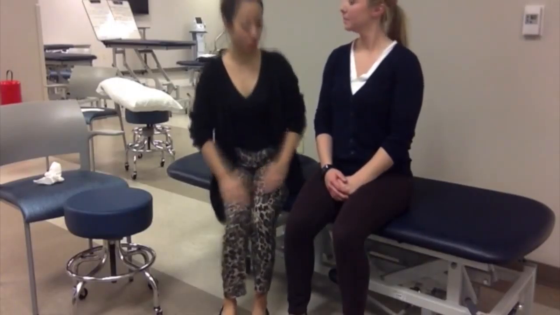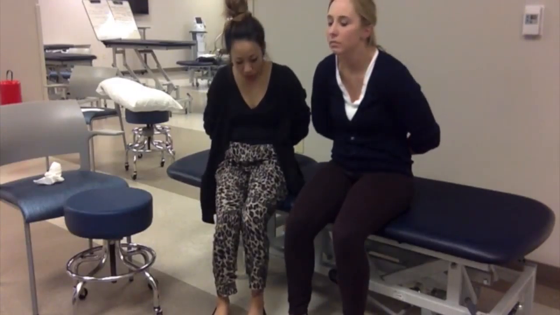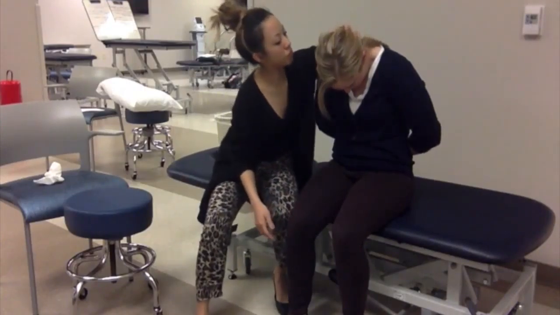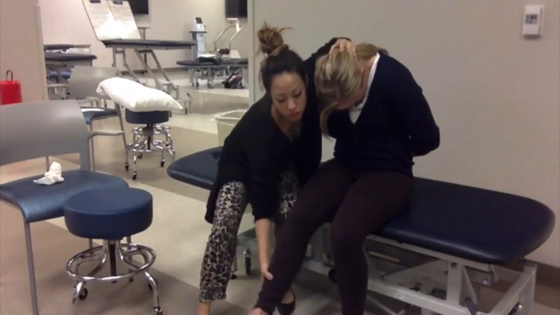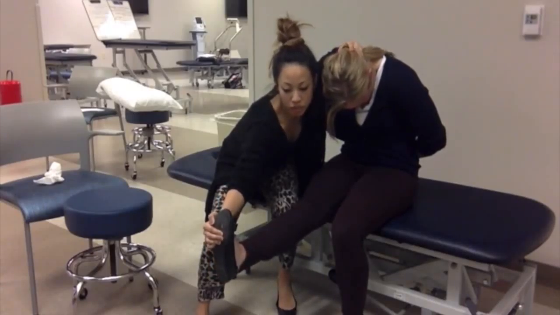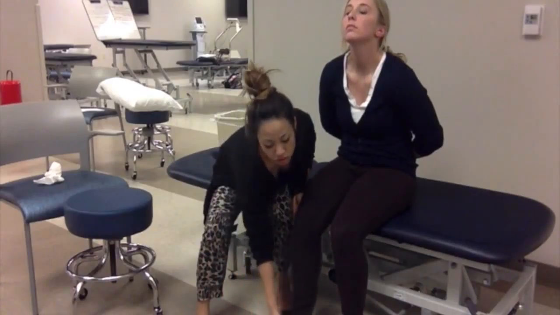The slump test, a neural tension test. All right, Alicia, I'm going to get you to bring your arms behind your back. You're going to slouch for me and bend your neck forward all the way to your chest. I'm going to apply some overpressure, and then I'm going to extend your knee and then dorsiflex. And then I'm going to ask you to bring your head up and see if there are any symptoms that change, and I would do that on the other leg as well.